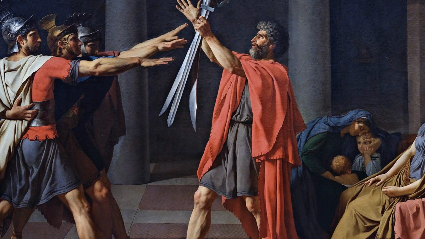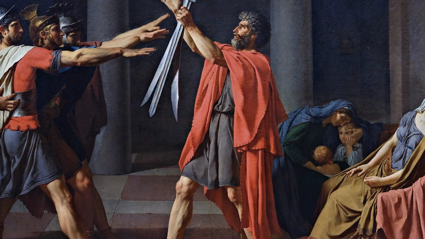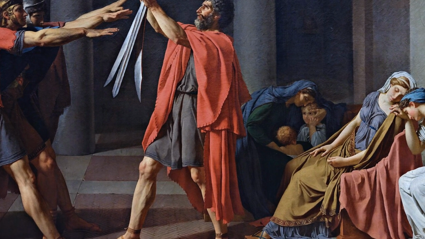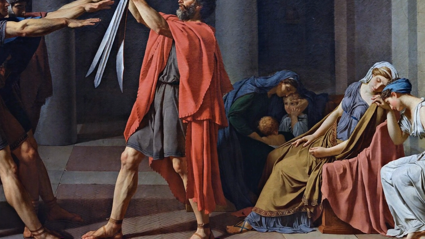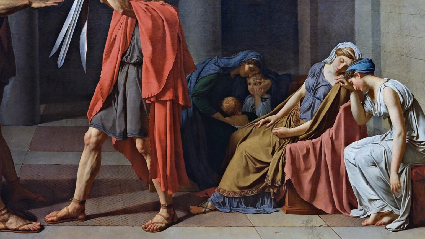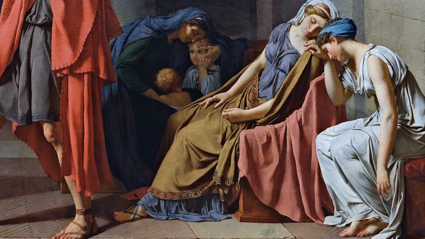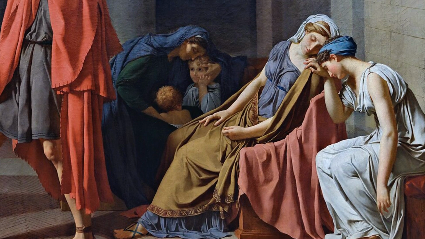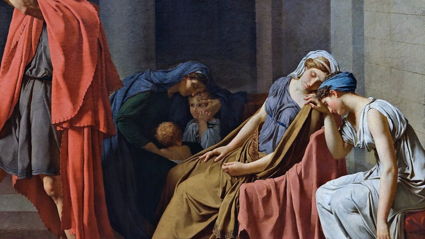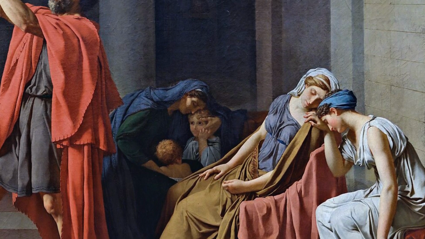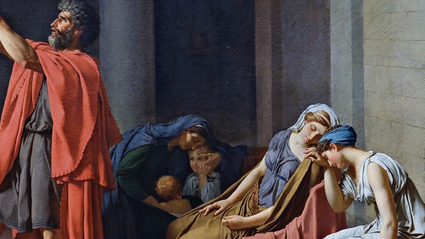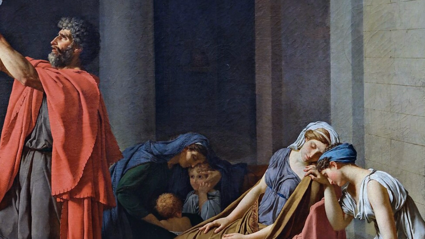They're oblivious to the emotional anguish of the women behind the father. Presumably one is a sister and one is a wife, and they are slumped over in despair. There appears to be a child with another woman in the shadows. And these women are in anguish because of the thought that either their brother or their husband will be killed in this battle.